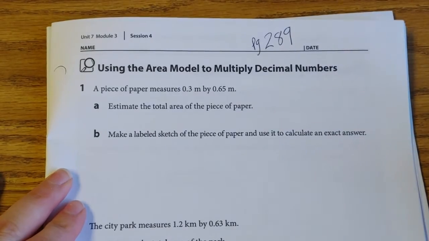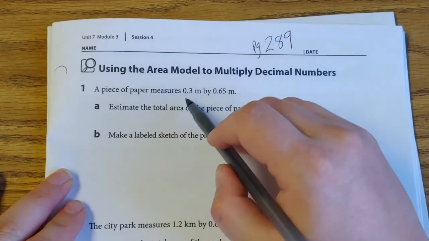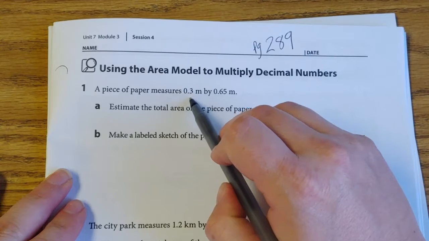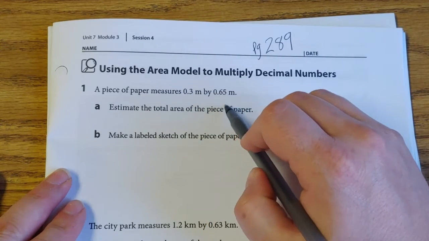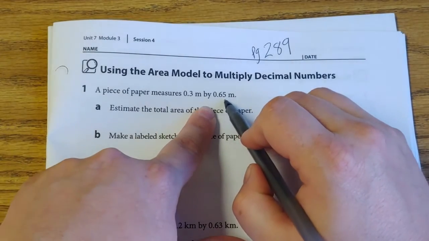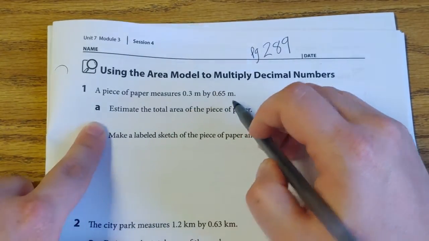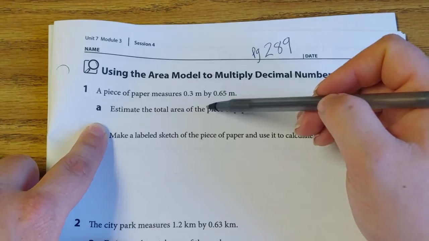All right, a piece of paper measures, do you remember how to say these numbers? Remember this 3 is in the tenths place? 3/10 of a meter by 65 hundredths of a meter. Remember we call these numbers by where they land. Estimate the total area of the piece of paper.